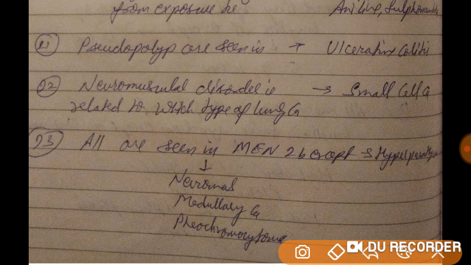All are seen in MEN 2B except: in MEN 2B we see neuromas, medullary carcinoma, pheochromocytoma, but we never see hyperparathyroidism. It is seen in MEN 2A. In MEN 1 we see pituitary involvement, parathyroid involvement, and pancreas involvement. So please revise these syndromes.